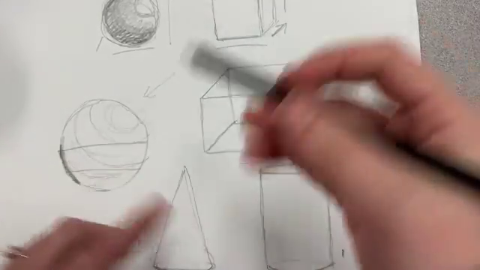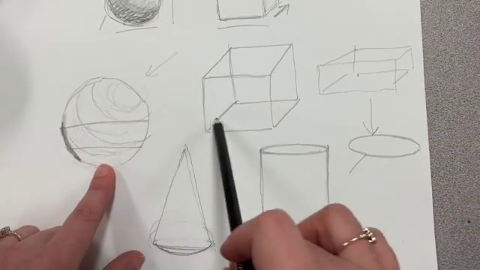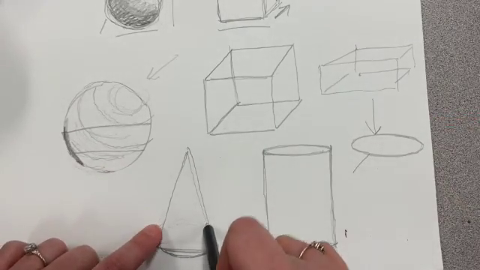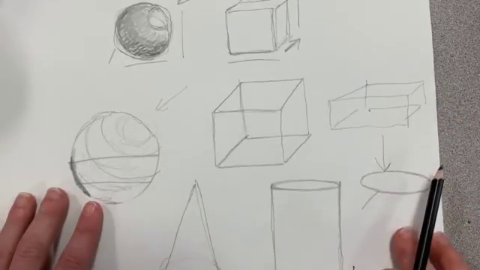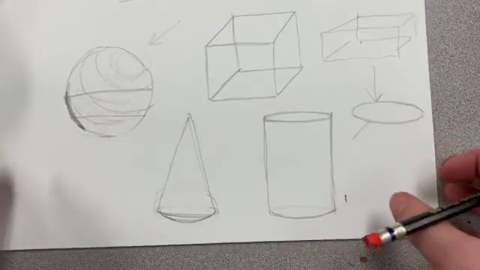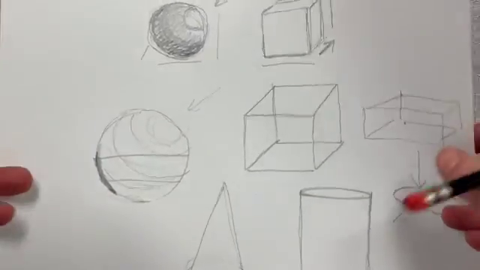So now we've kind of reviewed how to draw our basic forms: a sphere, a cube, a rectangular prism, a cone, and a cylinder. So those are all of our major 3D forms. Now, if you want to get fancy and creative, you can always try to draw something from observation as well. But this week, we want you to make up your artwork out of as many different forms as you can.